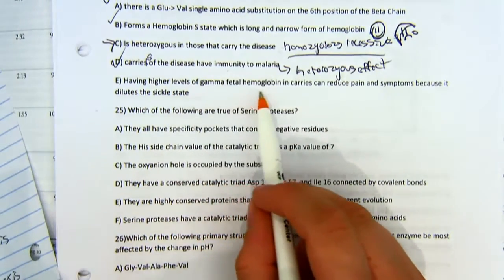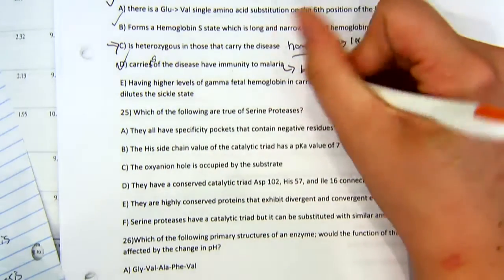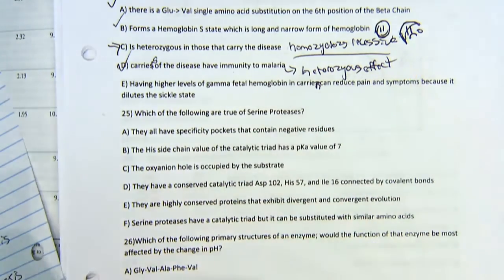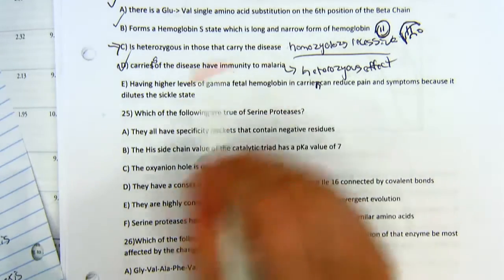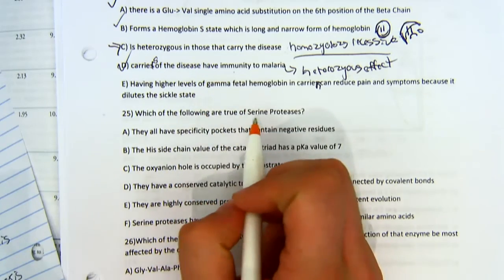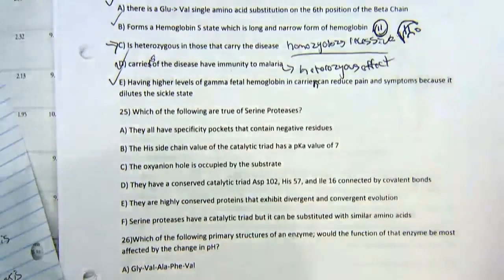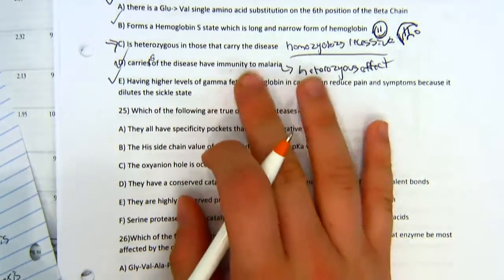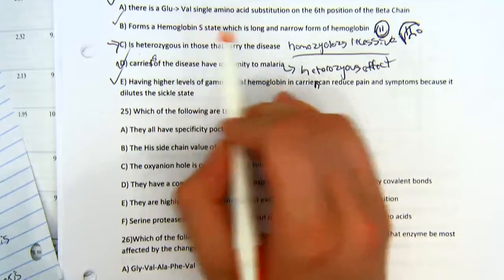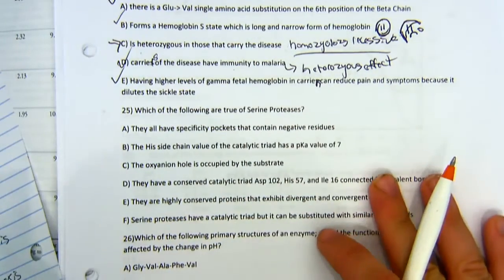Having higher levels of gamma fetal hemoglobin in carriers can reduce pain and symptoms because it dilutes the sickle state. If you have the gamma fetal blood, is that going to be in a sickle shape? No, right? Because it's like the blood you have when you're a baby. So if this is going to be normal, will that dilute your state if you have some normal blood mixed in with your sickled crescent-shaped blood? Yeah. So that's what this is saying. Again, I wouldn't worry too much about this level of detail, but maybe more about knowing it's homozygous recessive and you have a valine substitution. That's the level I'd be most concerned about.